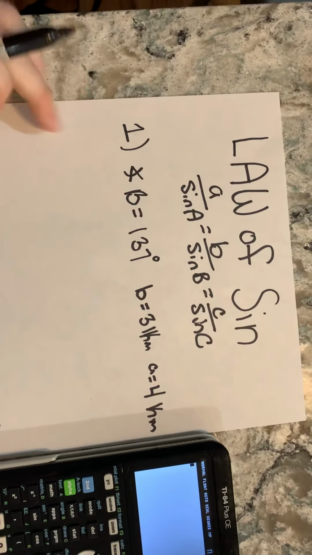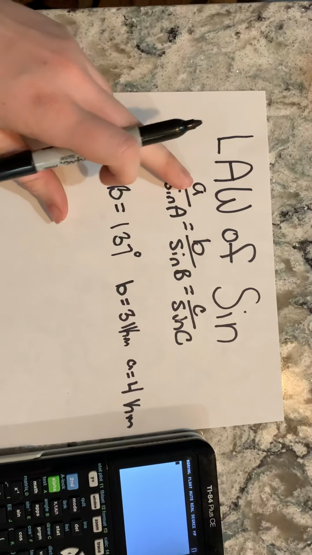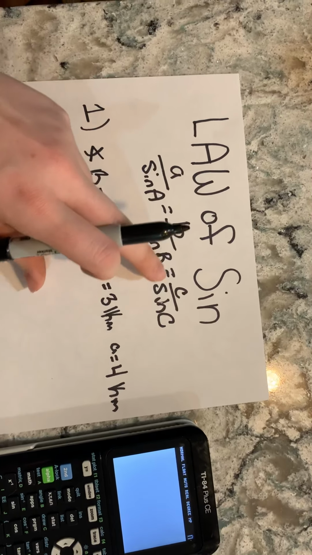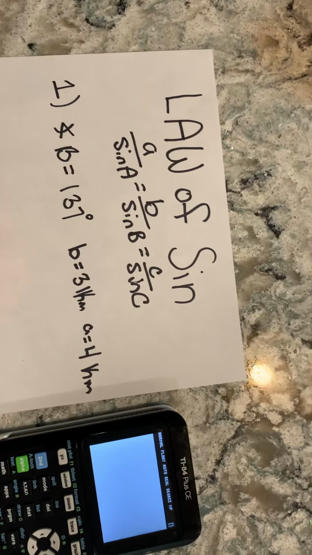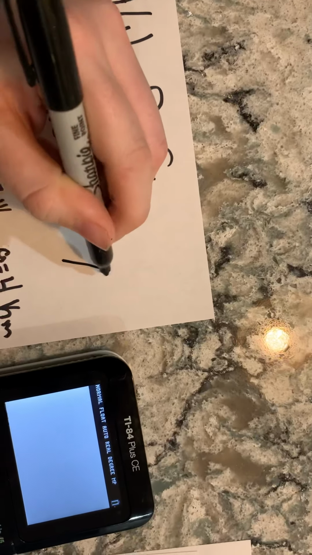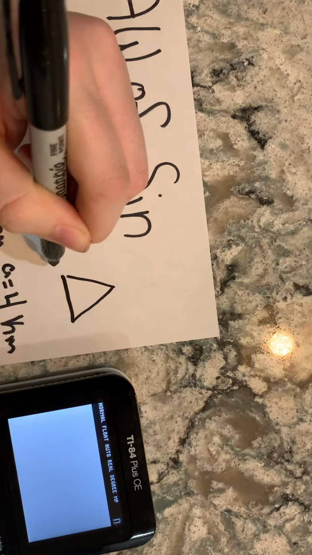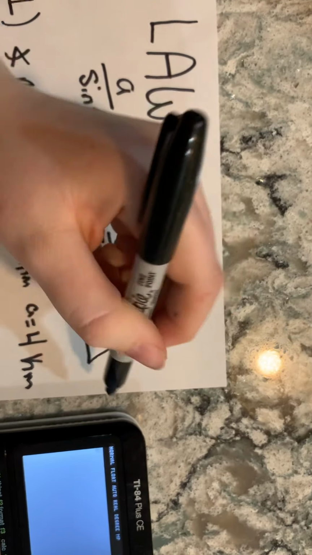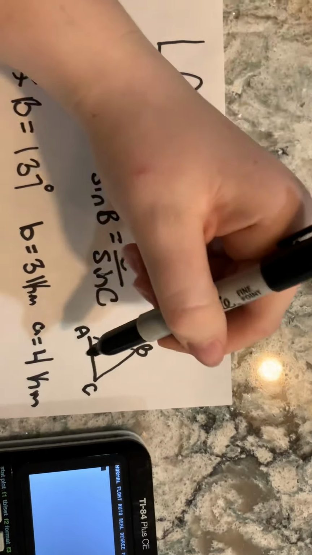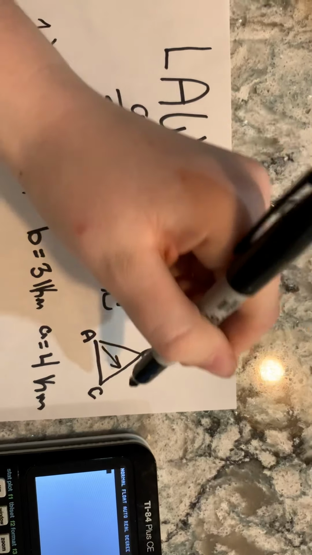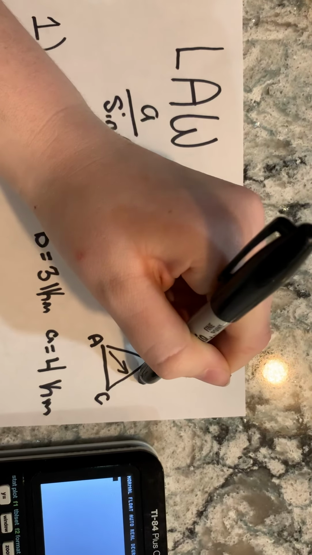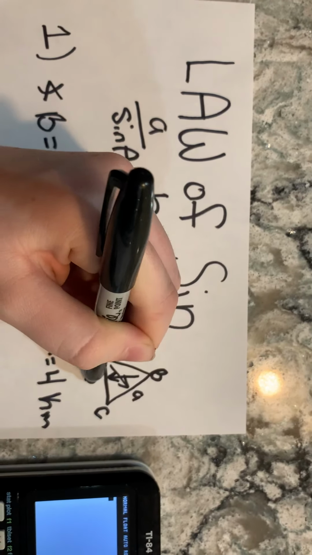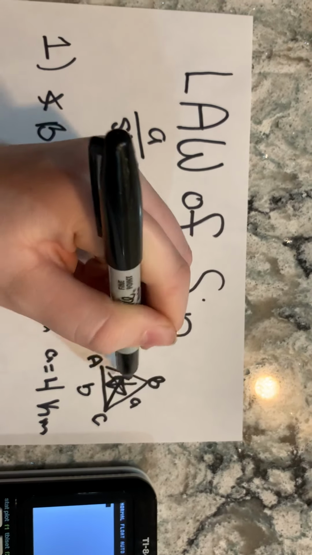So the first thing you have to look at is the formula, which is a over the sine of A is equal to b over the sine of B is equal to c over the sine of C. Where we get this from is a triangle, where each angle is a capital A, B, and C, and across from each angle is the respective lowercase letter of a, b, and c.